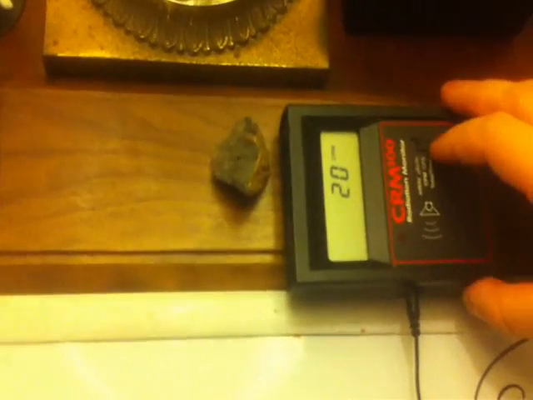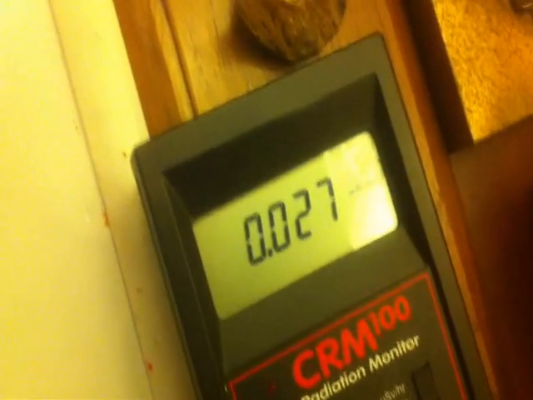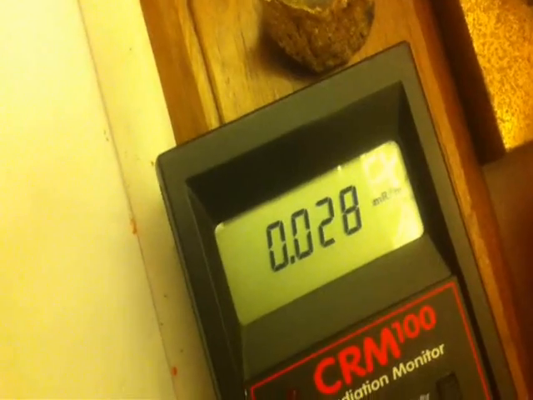Let me switch, by the way, to milliroentgens to show you. Milliroentgens. It's another unit of measure. Oops, can't see because of the light reflecting from my lamp. There we go. See, if you look closely, I'm at 0.027 milliroentgens per hour.